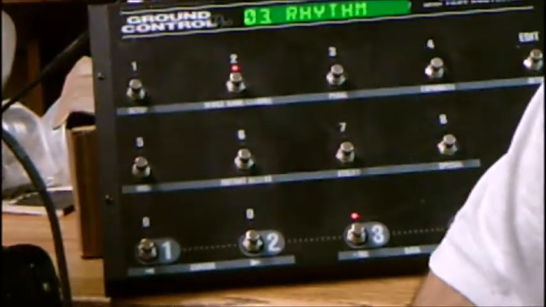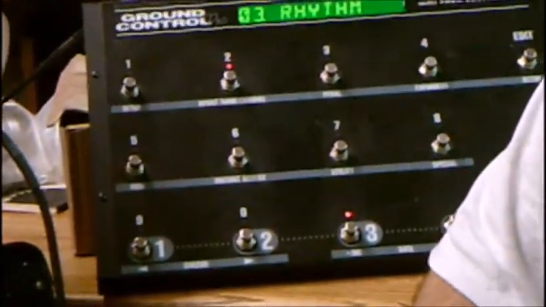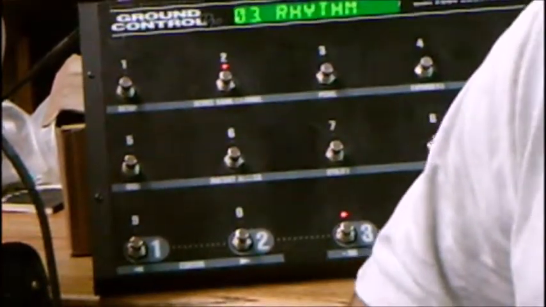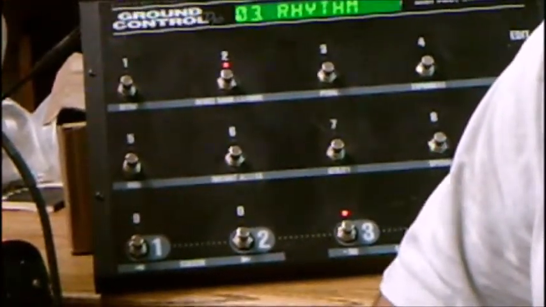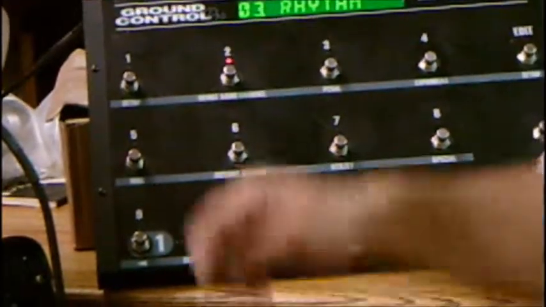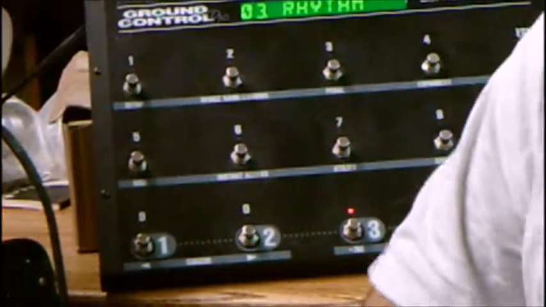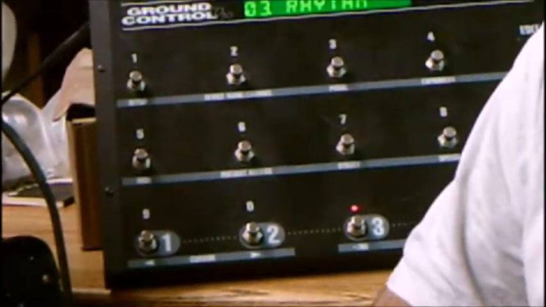Turn off the delay. I still have my phaser on. Little Van Halen there. I can keep the phaser off. Some straightforward crunch.